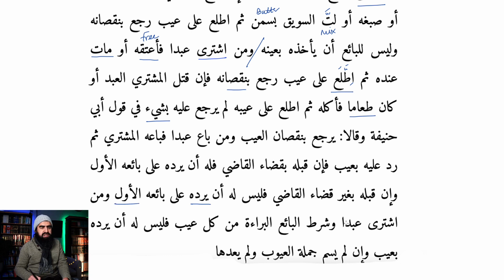الأول is the first. اشترى عبدا وشرط البيع براءة. فإن كان عيبا ليس له أن يرده. Alright, جملة means all.